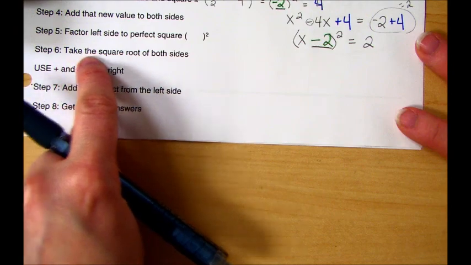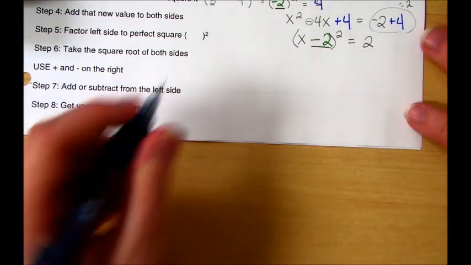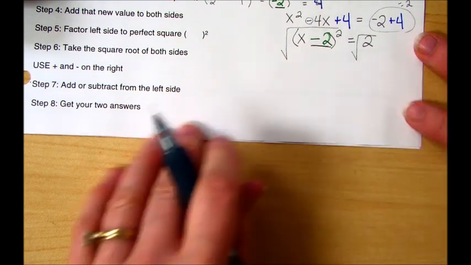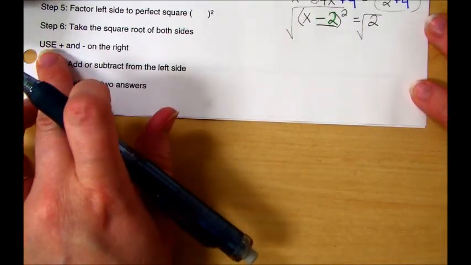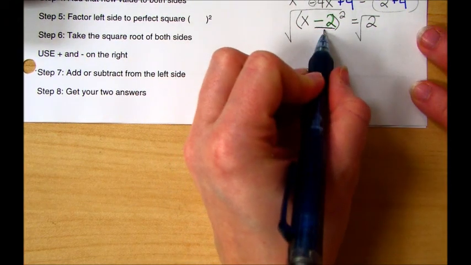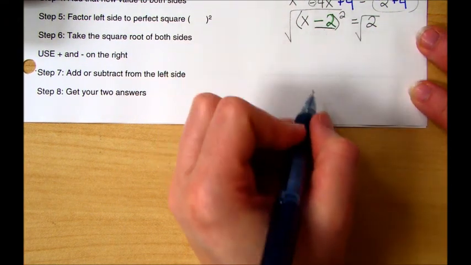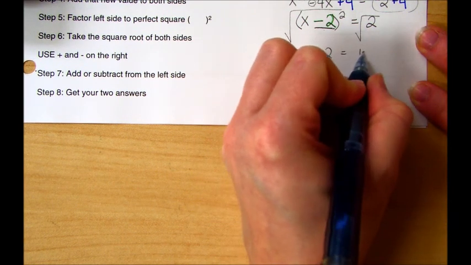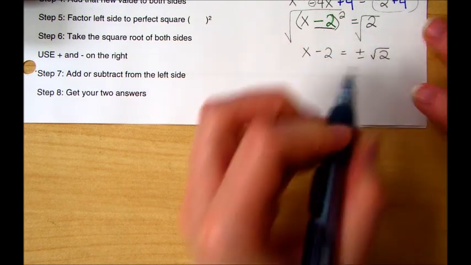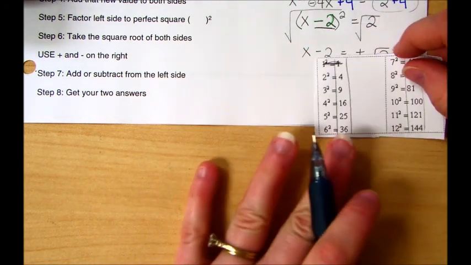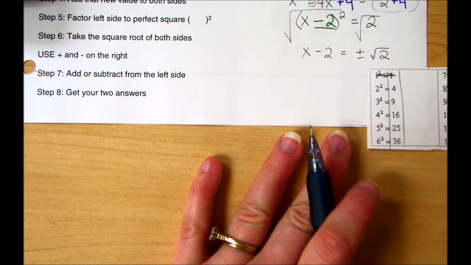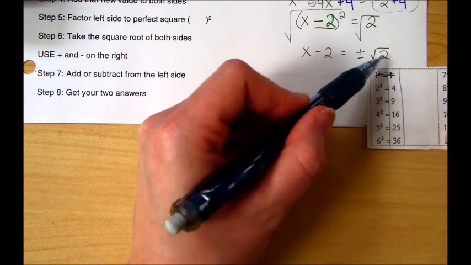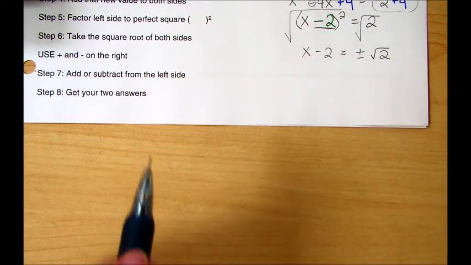Step 6, take the square root of both sides. So that's going to be the square root of this and the square root of this. And also a big reminder to use plus and minus on the right. So the square root of this binomial just cancels the square. So you get x minus 2. There is no square root of 2, and 2 is such a small number, none of these are going to fit inside of 2. Like you can't do 4 does not go into 2, 9 does not go into 2. So that is actually reduced.